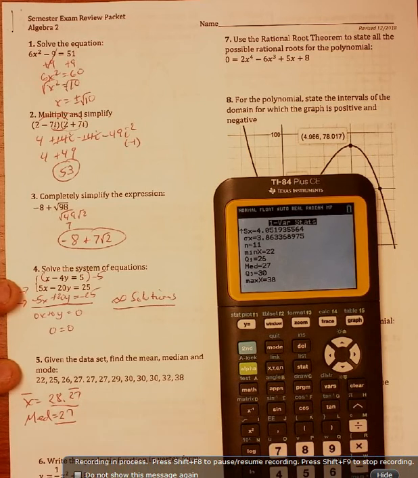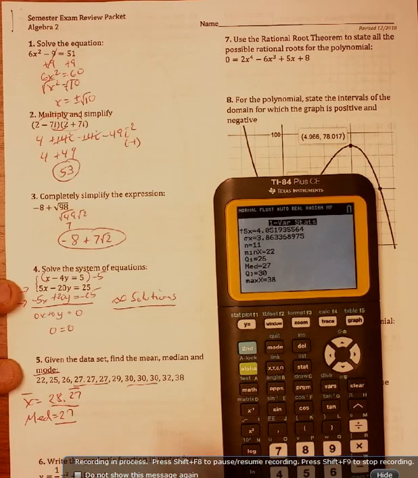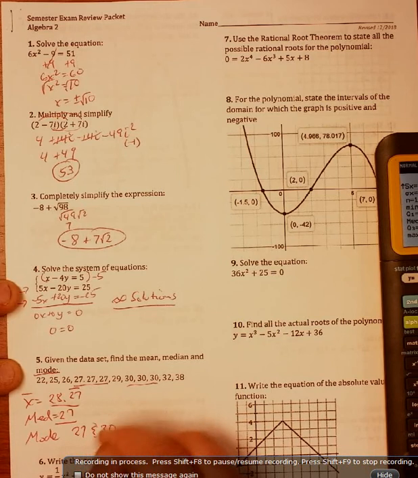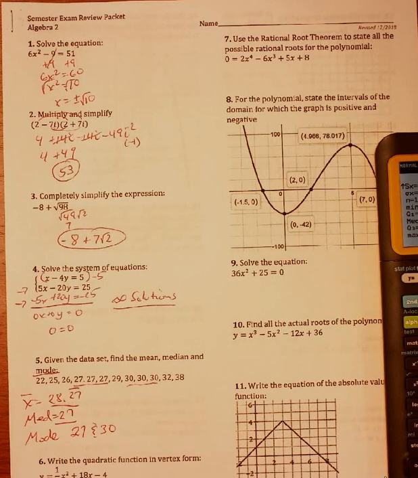What my calculator doesn't tell me is what the mode is. But you can see I have 3 27s and I have 3 30s here. And so it looks like there's a tie for the mode. And so the mode would be both 27 and 30. Remember we talked about in class, if there's 3 modes, we wouldn't count it. But if there are 2 modes, we can go ahead and count that. And that's going to be the tie, a bimodal, 27 and 30.